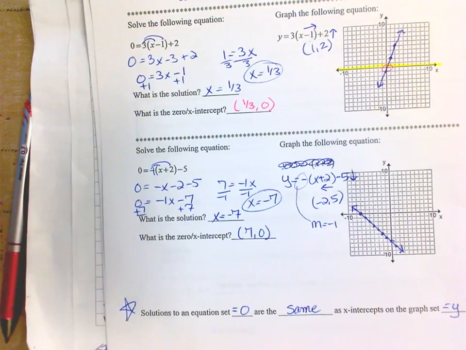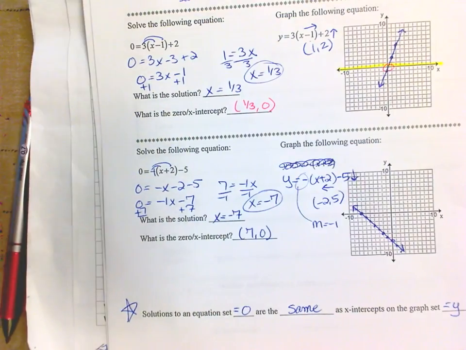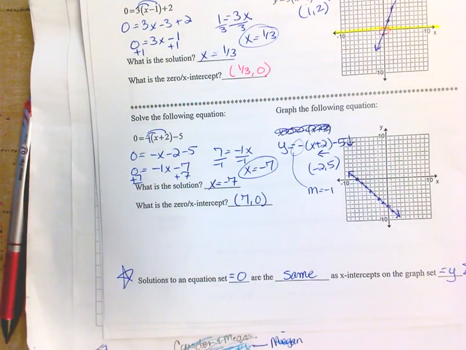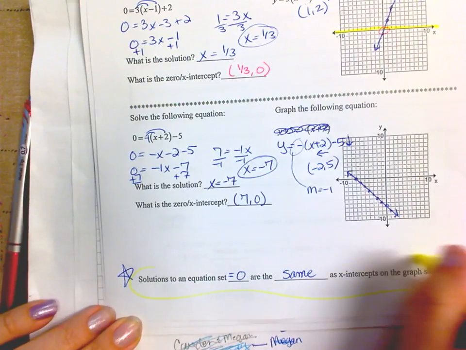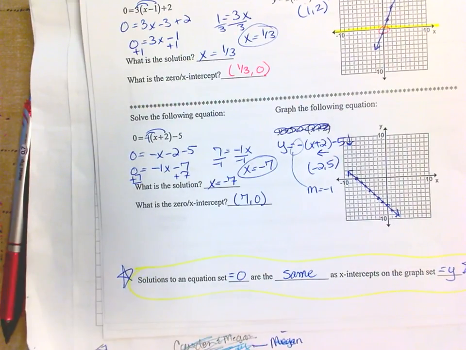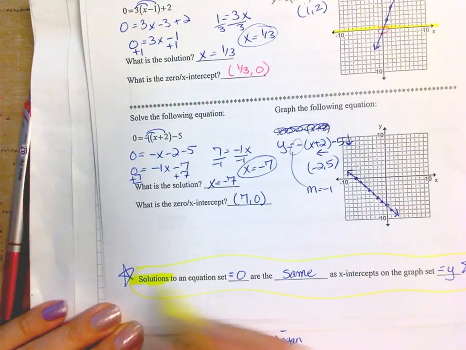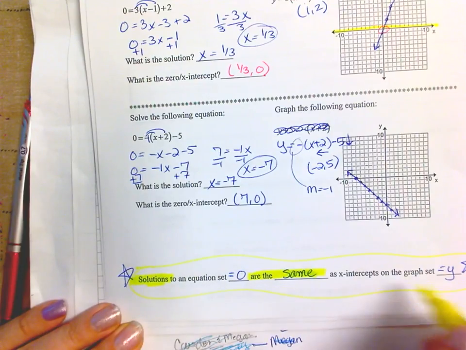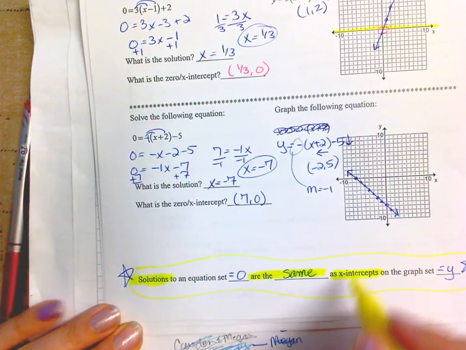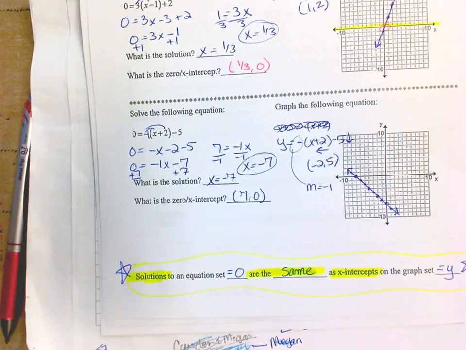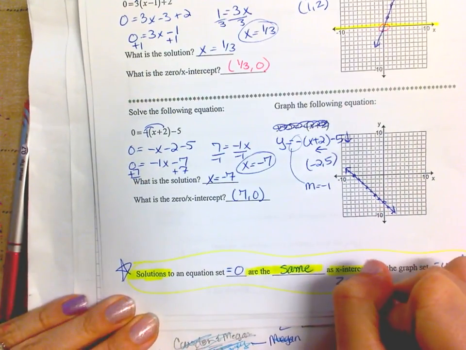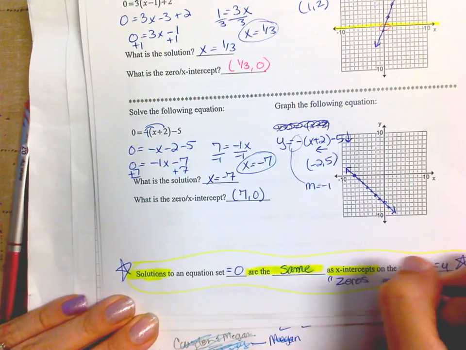So that is your big idea here. Put some stars beside it. Solutions are the same as x-intercepts. And again, another word for x-intercepts for today is the word zeros.